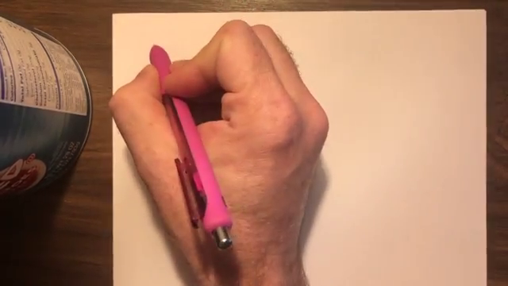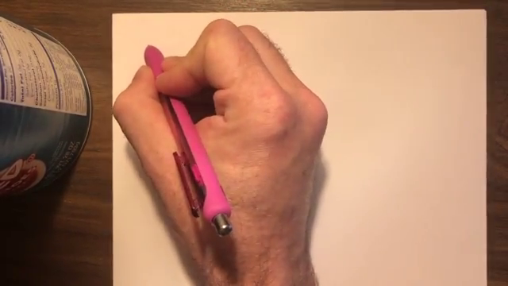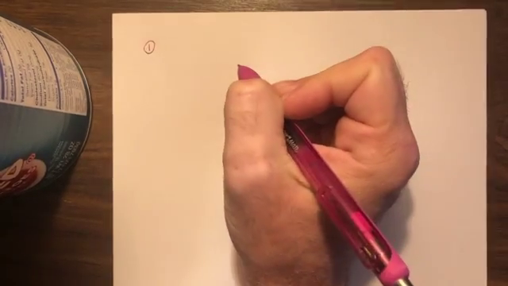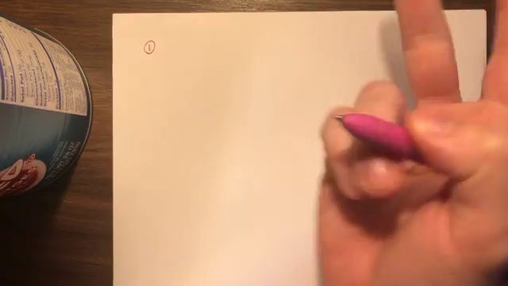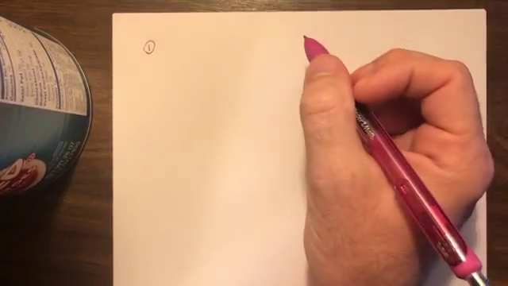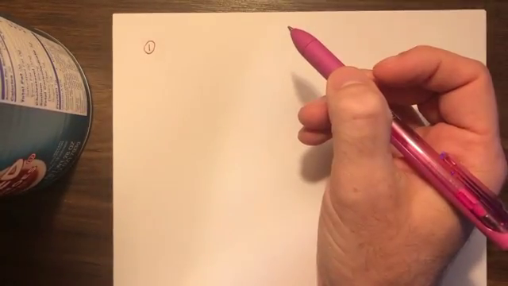The first one is 2.6 and 2.7, and both of them have several concepts that we're going to have to look at. So for 1 through 4 on this particular worksheet, we're looking at how to take 2 functions and do just basic operations with them, adding, subtracting, multiplying, dividing.